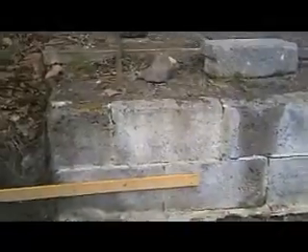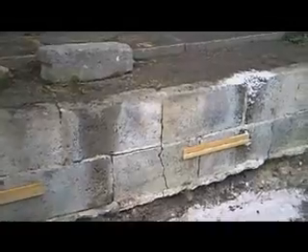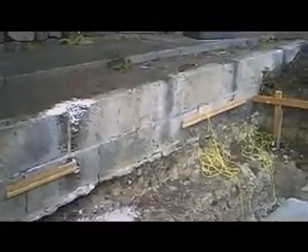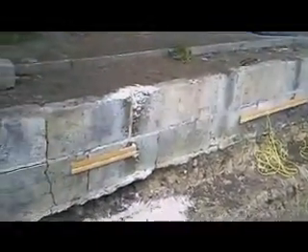So even though that wall's knackered and you can see there's a big crack in it and it's bowing a little bit, I want to keep it. So I'm going to build another wall in front of it. That's why I've left that ledge, because I'm going to put a concrete base down.